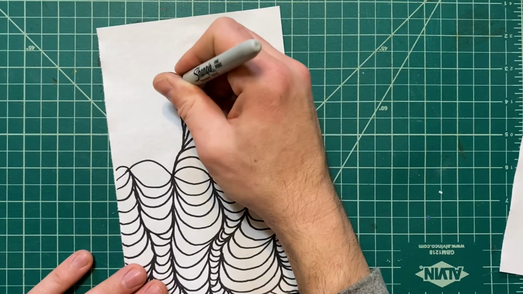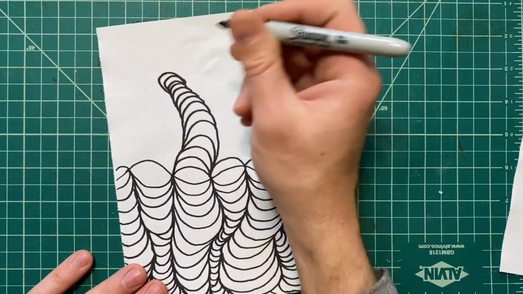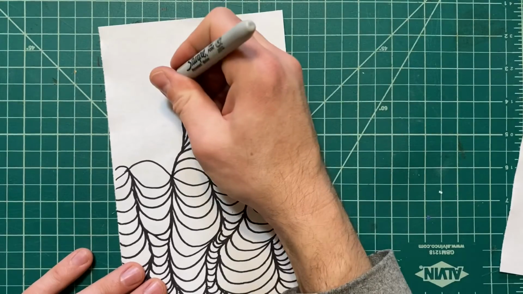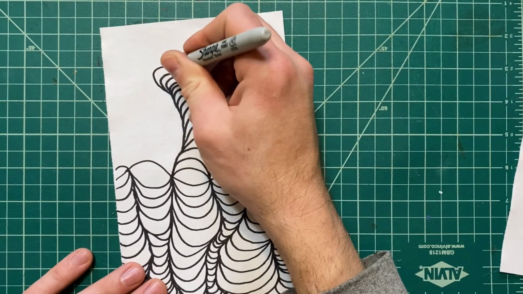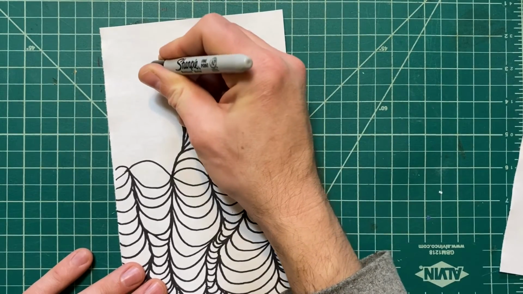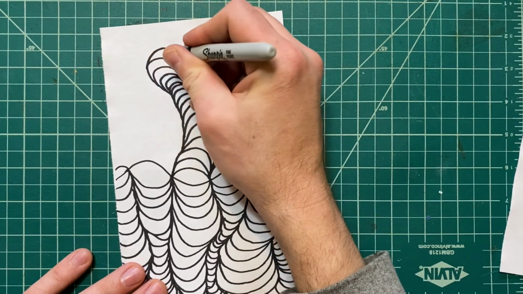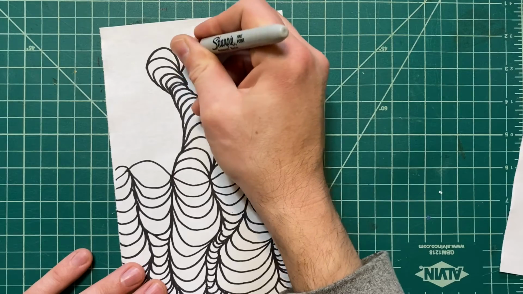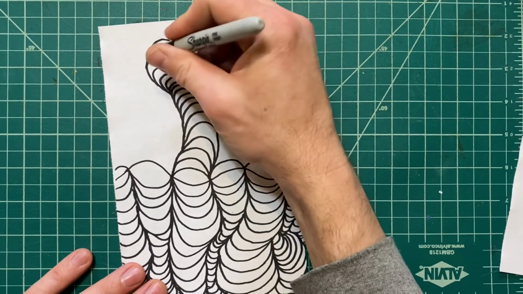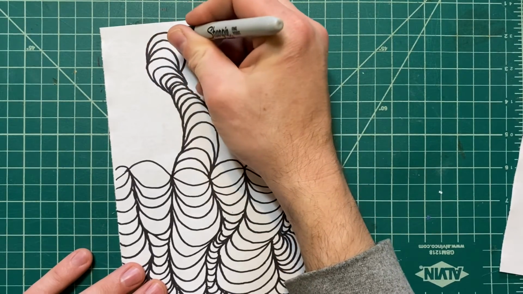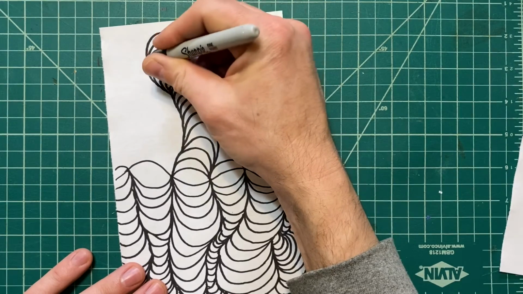That was probably a little too quick, so I'm going to split that one. Hopefully we're doing this in the Sharpie right away to avoid having to retrace all of your pencil lines, because that's going to be a little bit more of a mess than you'd like.